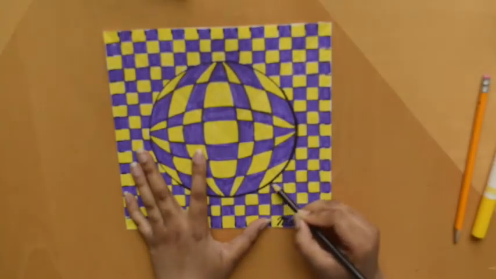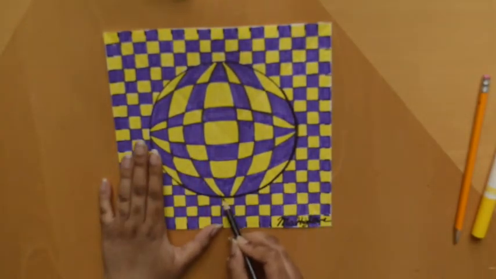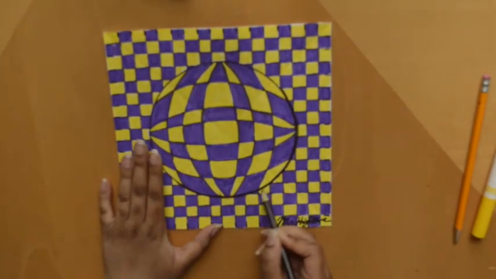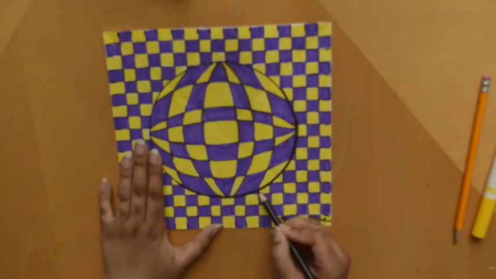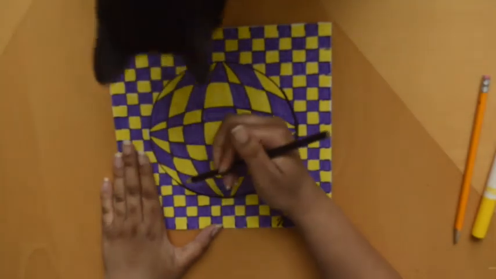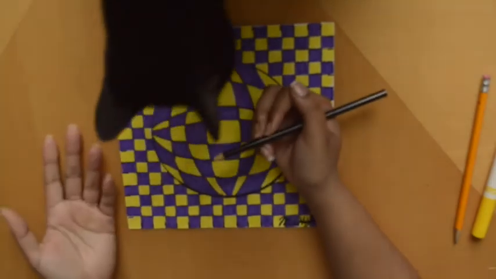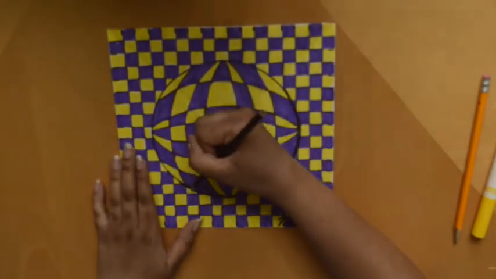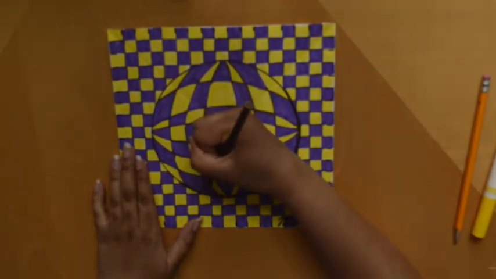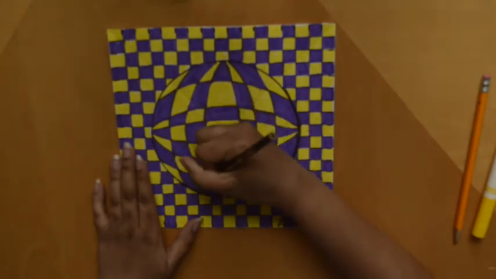Everybody say hey to my cat. She always wants to jump into the video frame. Her name is Chess. She's just curious. I feel like she's an artist at heart as well.